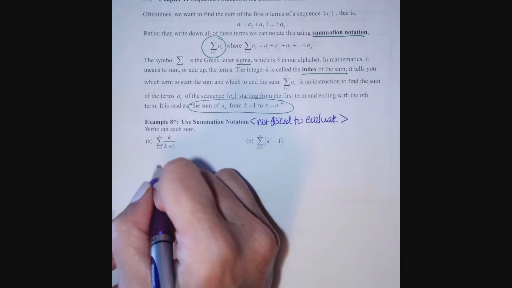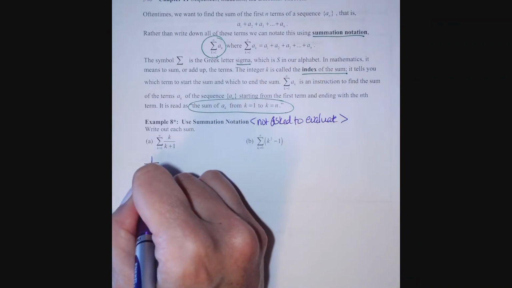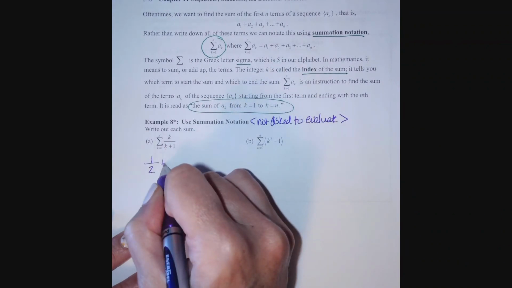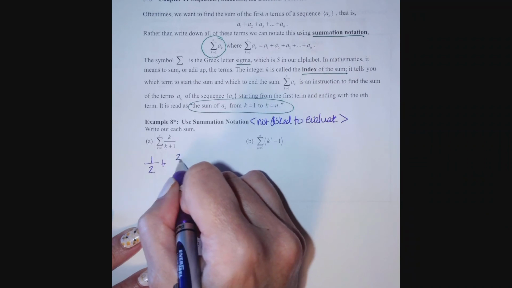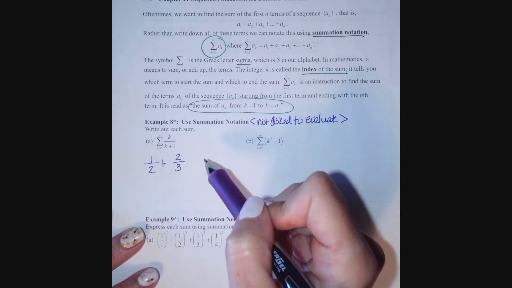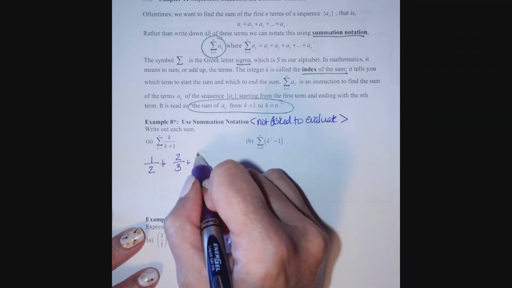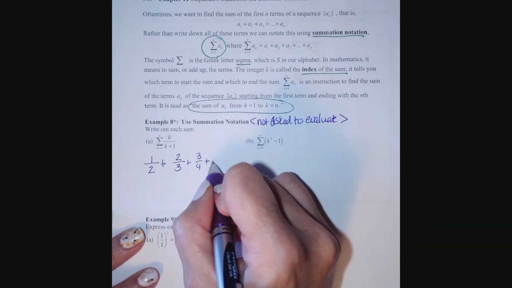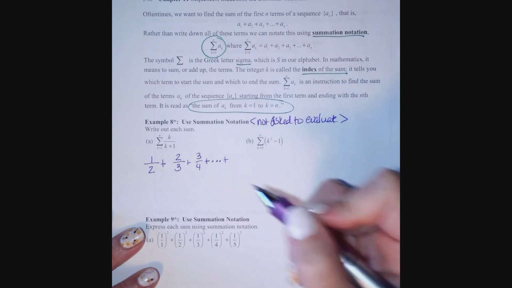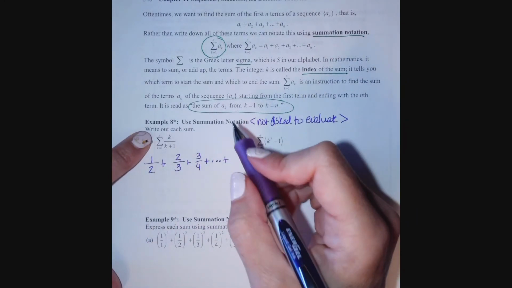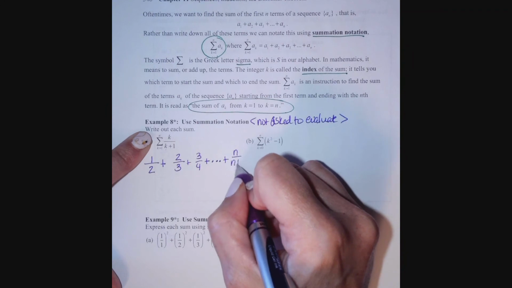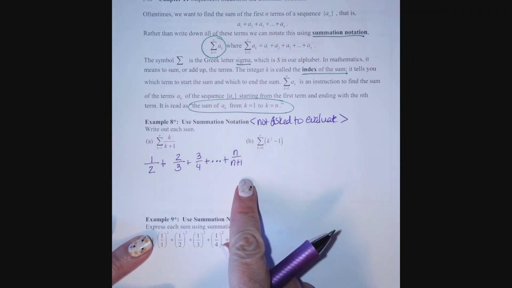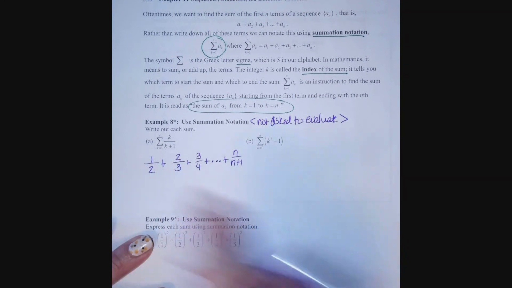Well, our first term would be 1 over 2, because if k is 1, our denominator is 2. And then I'm going to add to that my second term, which would be 2 over 3, where k is 2. And my third term, which would be 3 over 4 if k is 3, and I'm going to keep going until I get to that nth term. If k is equal to n, I have n over n plus 1. So that represents the sum of this infinite series.